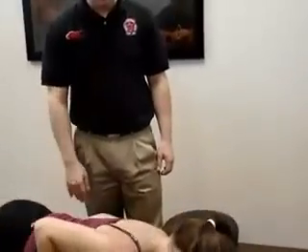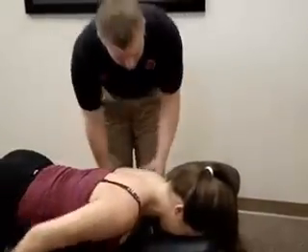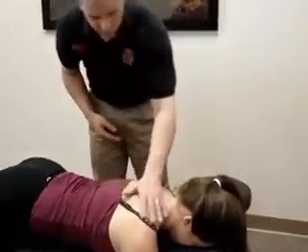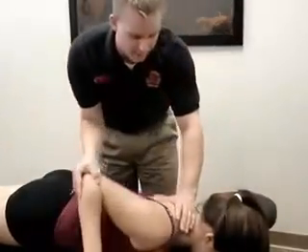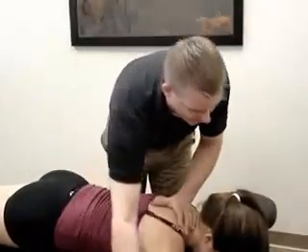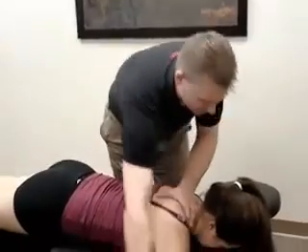Face forward. Okay, both hands down. And we're going to work on the muscles in and around the shoulder blade. Amanda, I'm going to have you pull your elbow back like this, and then I'm going to have you go forward.